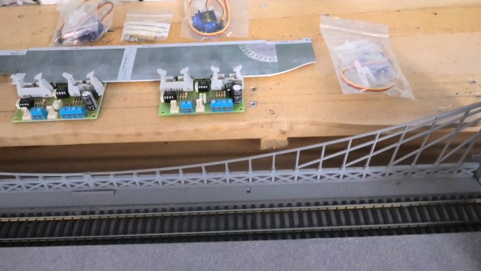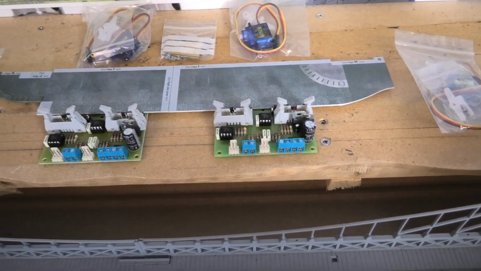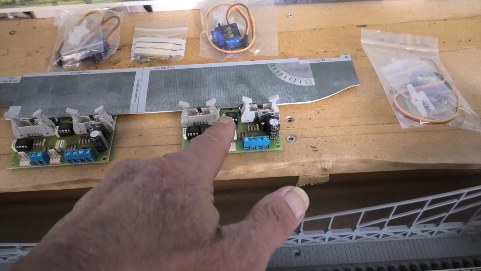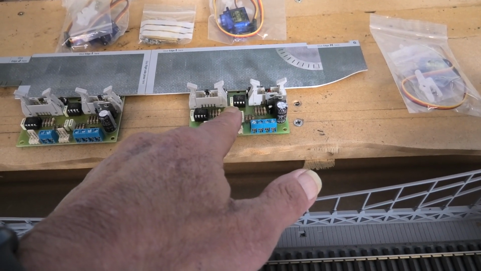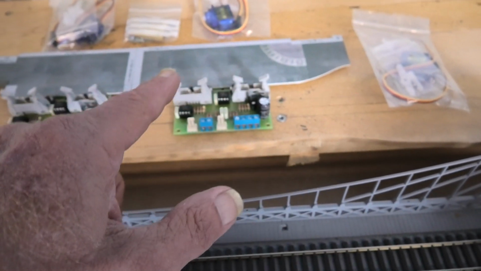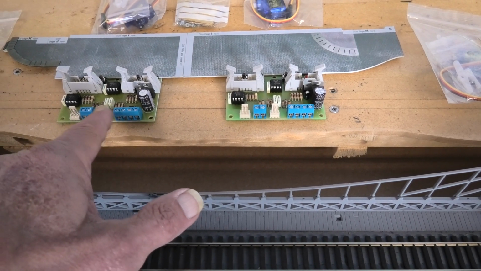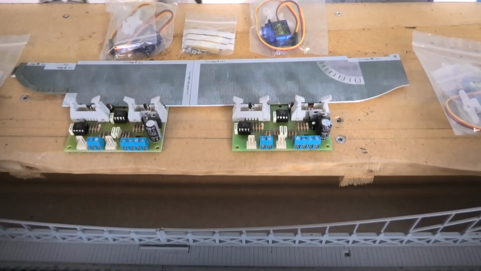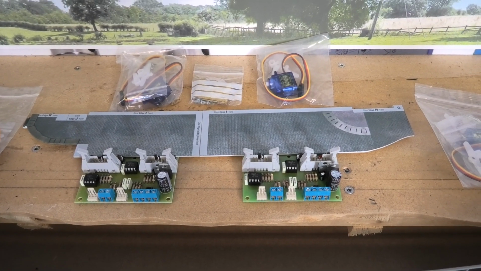Move that out of the way. Right, so the first thing is one control board which controls 2 servos will control the gates. The other control board, for 2 servos, will control a moving piece of water within the lock.